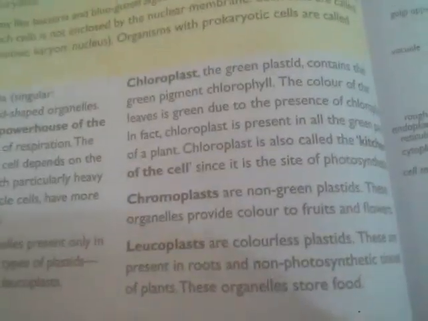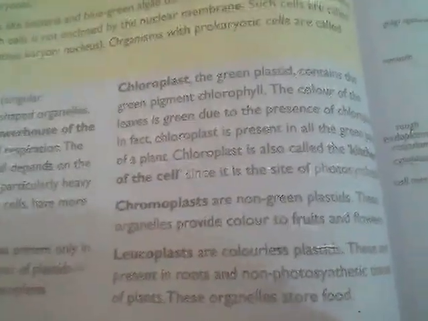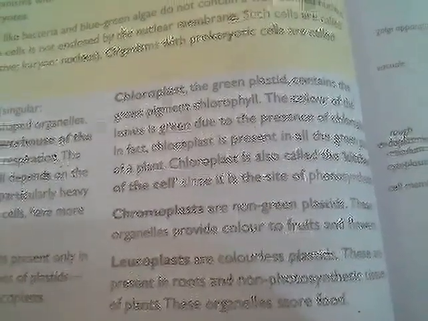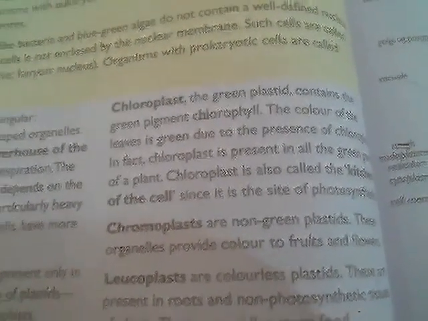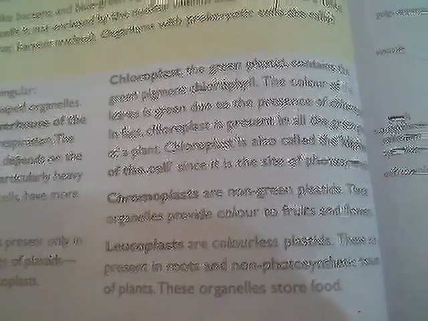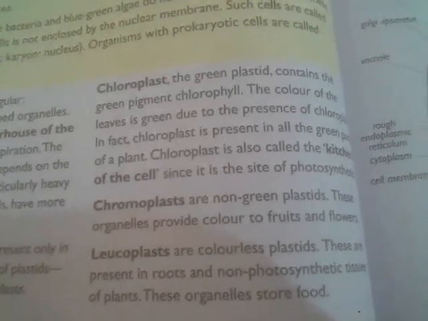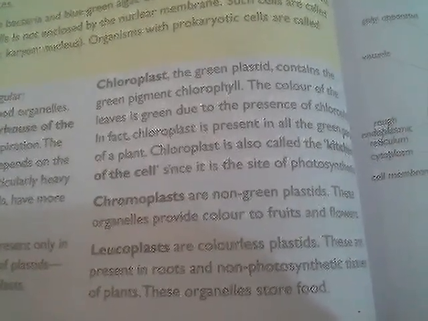Then the next one is chromoplast. Chromoplast is a non-green substance, but what it does is impart color to fruits. You have different fruits like apples and mangoes, and each of the fruits is different from the others through their color. That is imparted by chromoplast. And we have leucoplast. Leucoplast is able to store food.